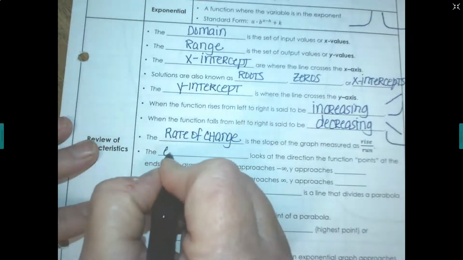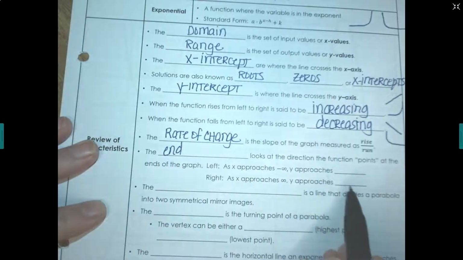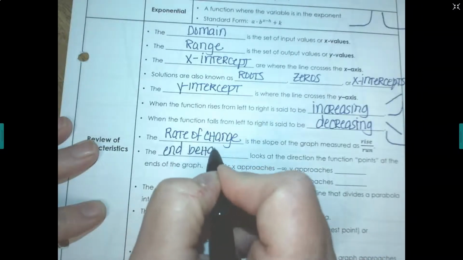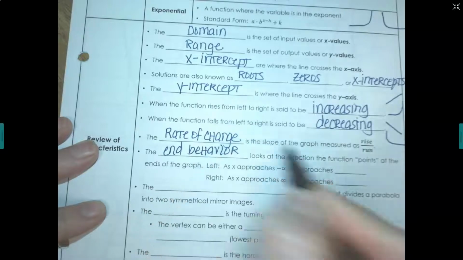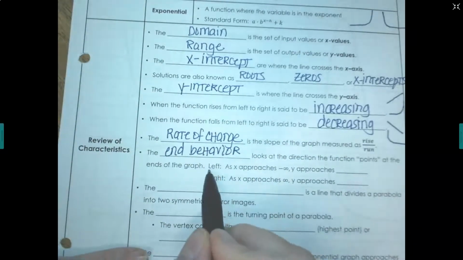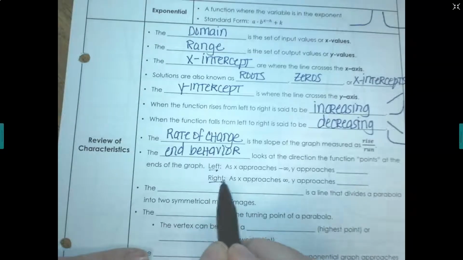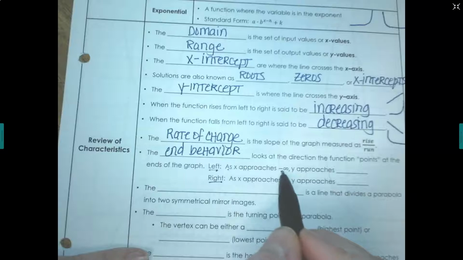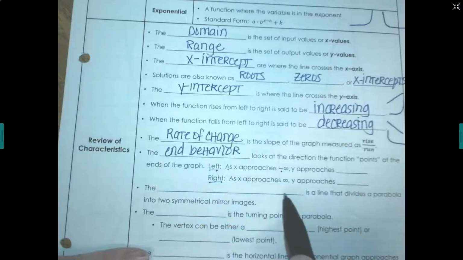The end behavior is going to look at the direction that the function points. A lot of times it's not going to say the left or the right, but it will say as x approaches negative infinity. X's are negative on the left-hand side of a graph. They want to know what's happening to the y values.